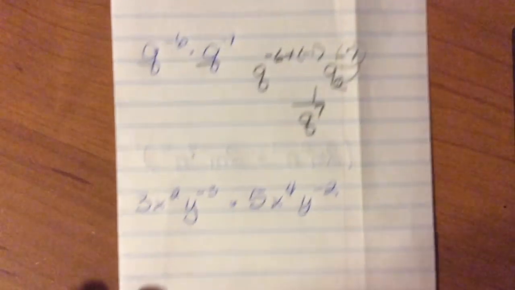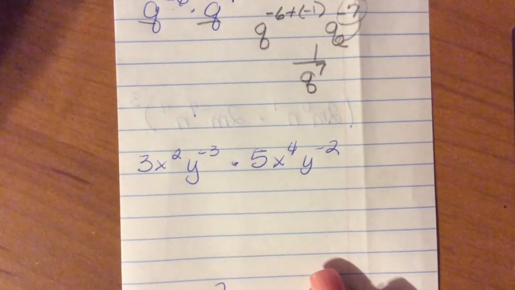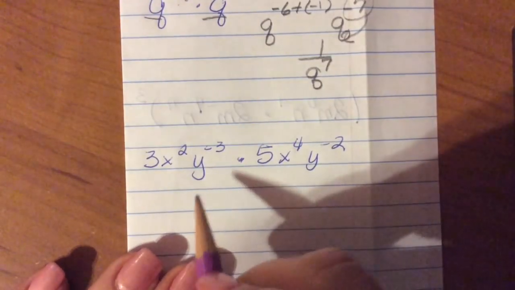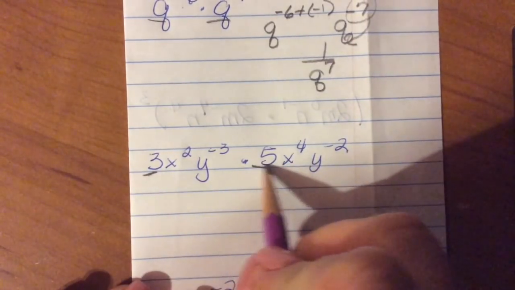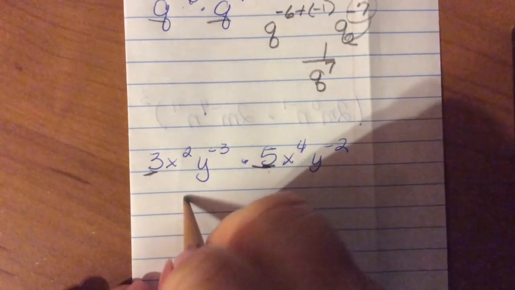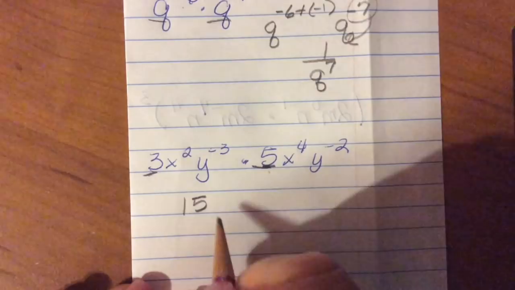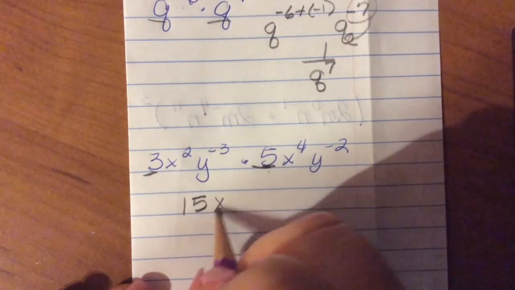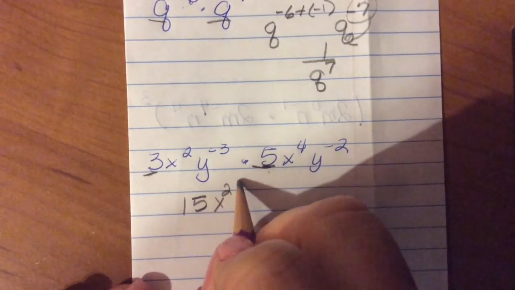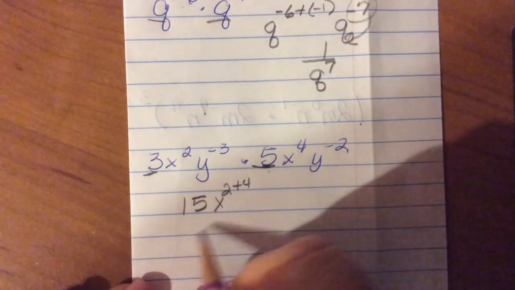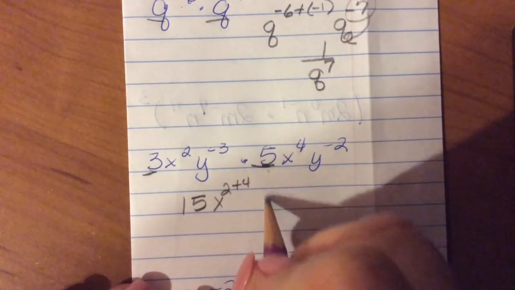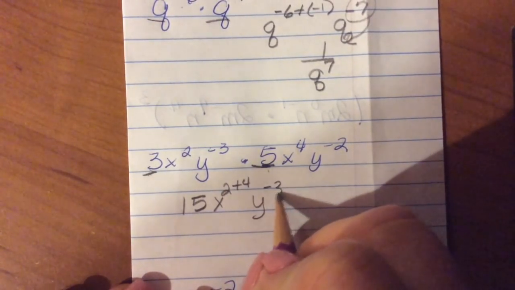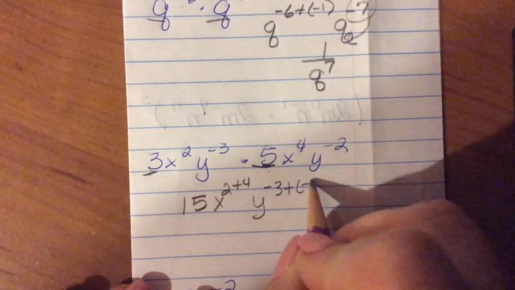Okay. There'll be times when you get multiple ones. So once again, multiply your constants, which would be 3 times 5, which is 15. Do your variables, which is x squared plus the 4. And then you have your y, the negative 3 plus a negative 2.